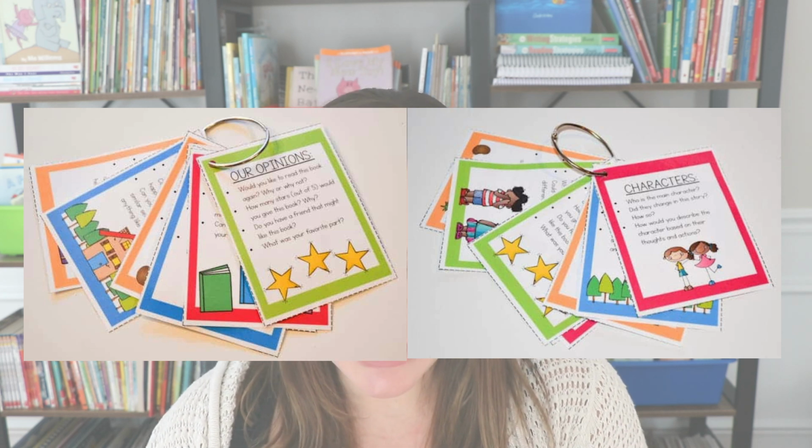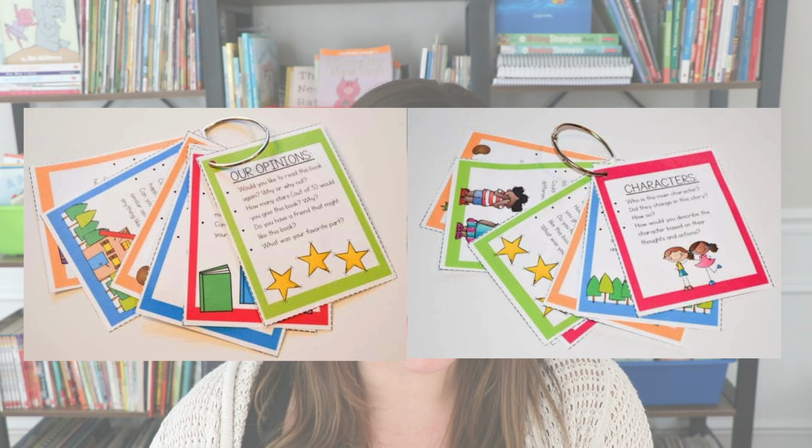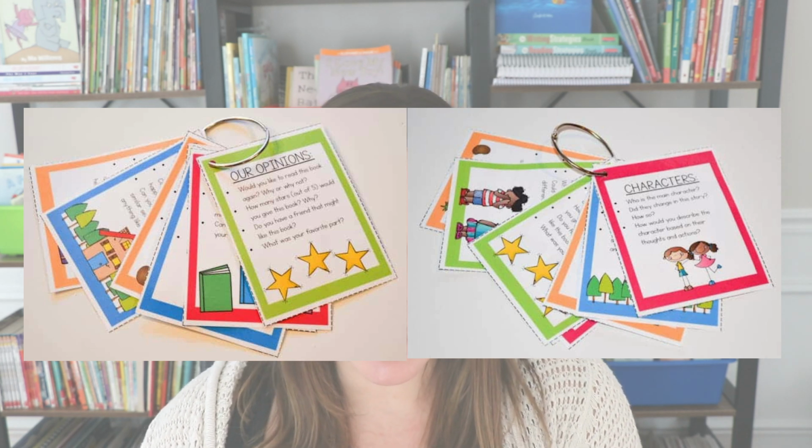We talk about our opinions, there's one for setting, problem and solution, and other things like that. These are just going to help guide the discussion, and realistically, especially in K and 1 classrooms, your students will probably just go ahead and say a question and then everyone in the group can kind of answer it, or they can take turns answering it. You can teach them a couple different ways to do that.